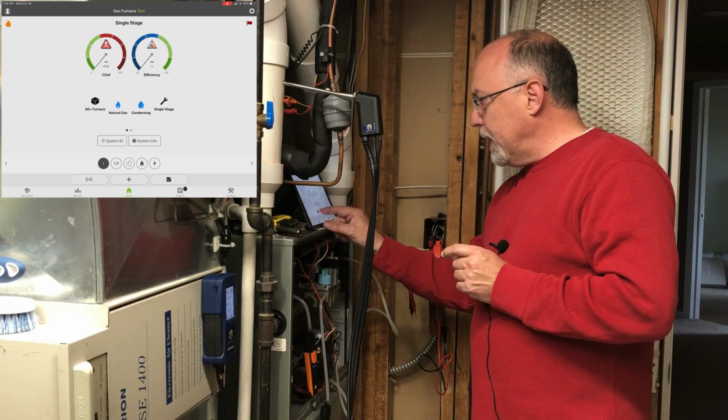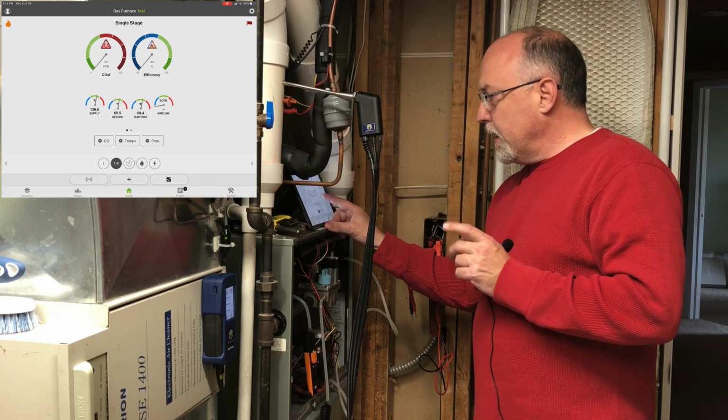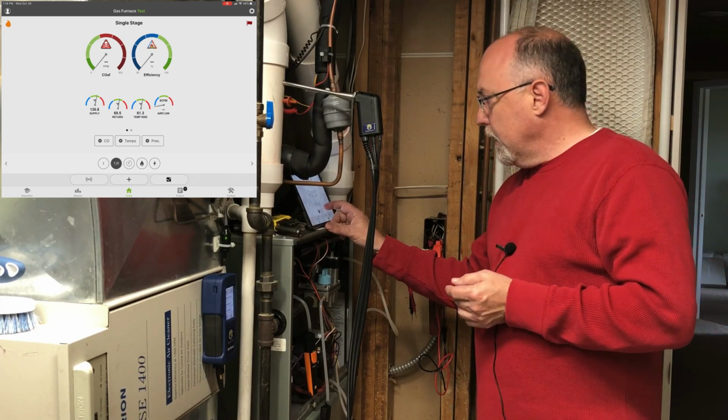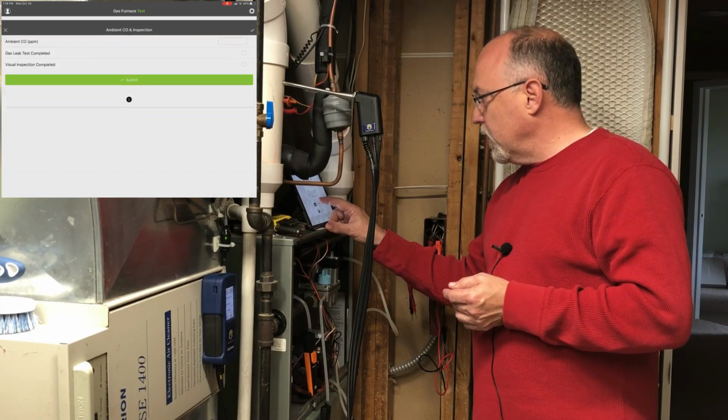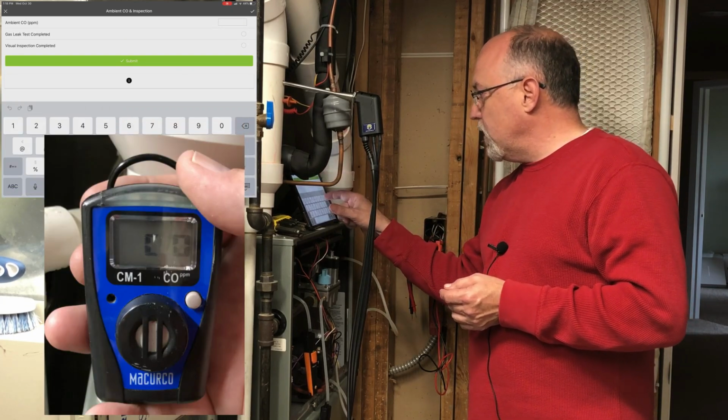So I can open up and hit my temperatures and pressures. I can see my supply, my return, my temperature rise. You notice I don't have any airflow yet, and that's because I haven't gone through and clocked my meter. If I go ahead and go to my CO reading, I did do an ambient CO test, so I'll go ahead and hit 0 on there.